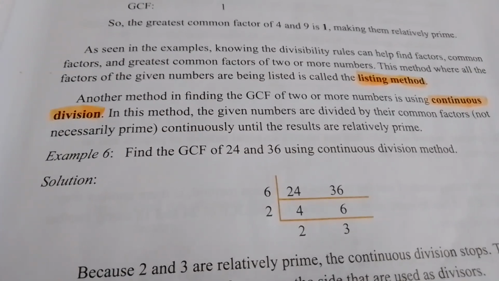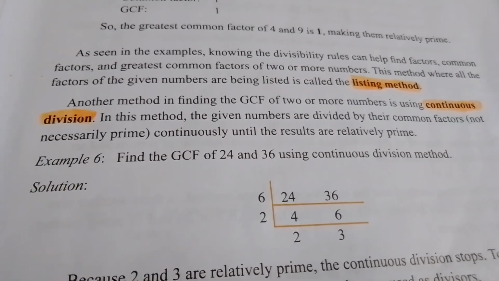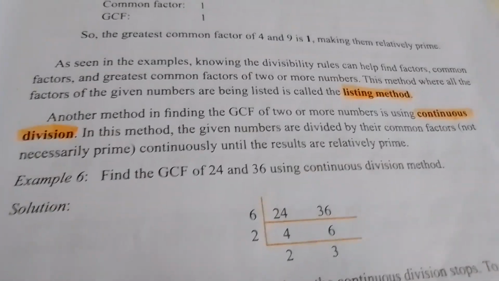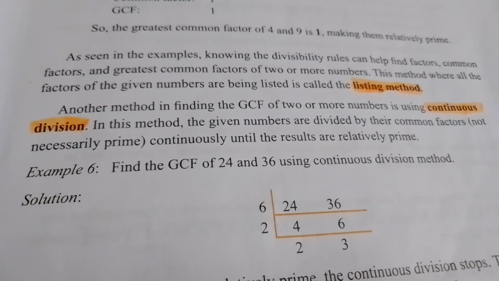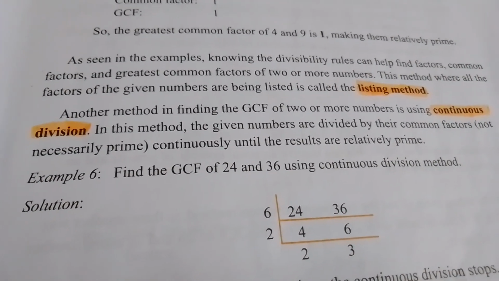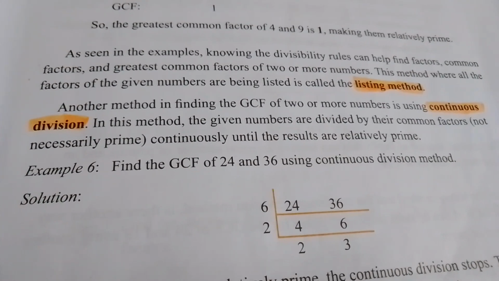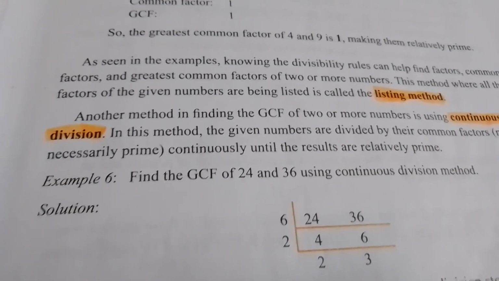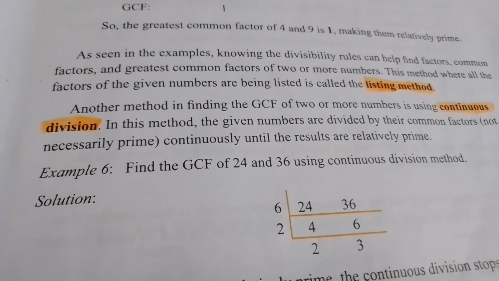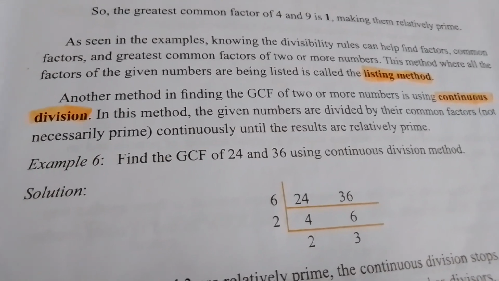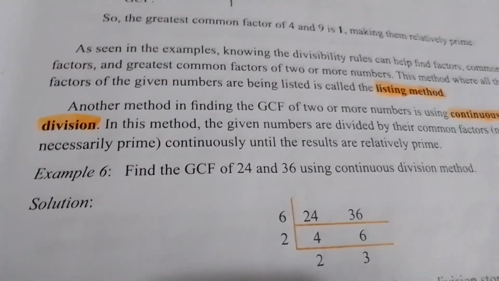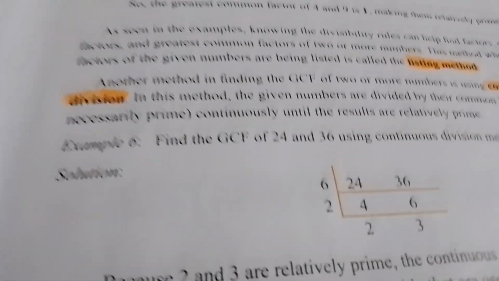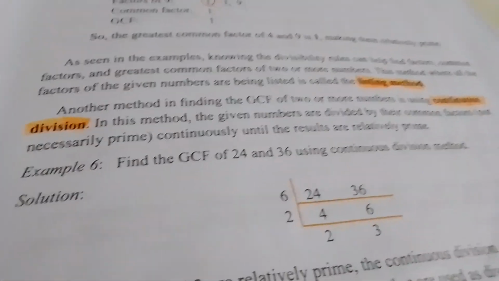As seen in the examples, knowing the divisibility rules can help find factors, common factors, and greatest common factors of two or more numbers. This method, where all the factors of the given numbers are listed, is called the listing method. The listing method uses prime and composite numbers.